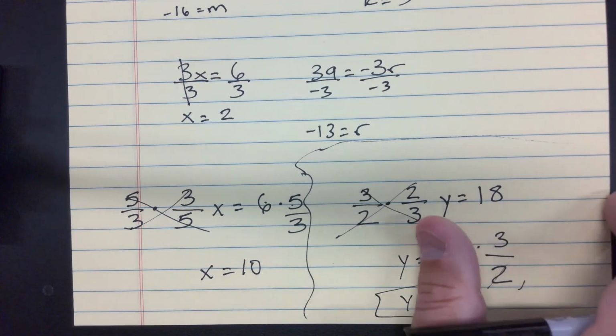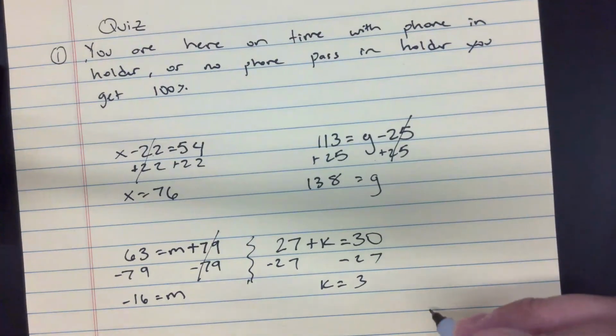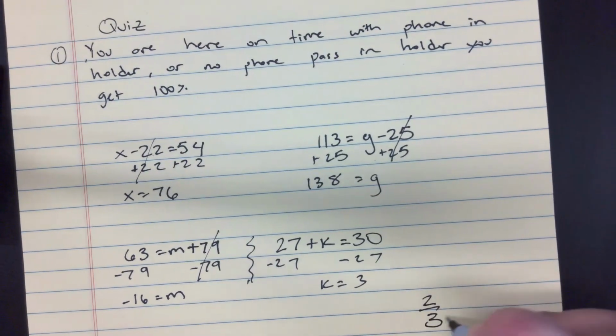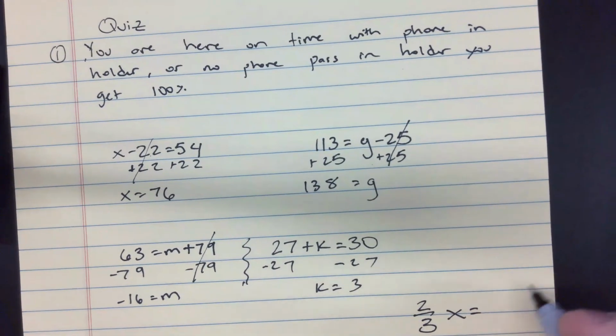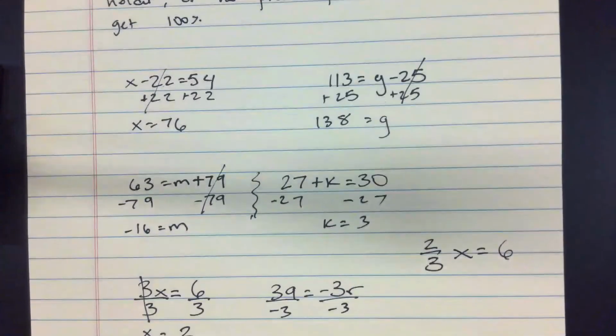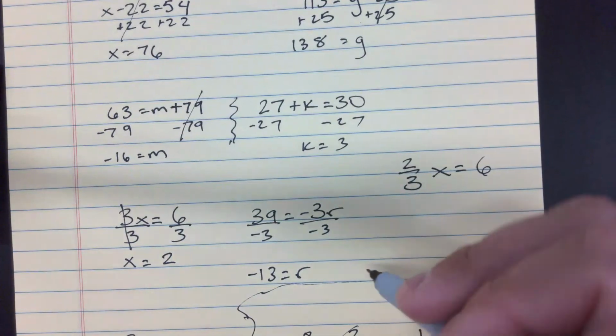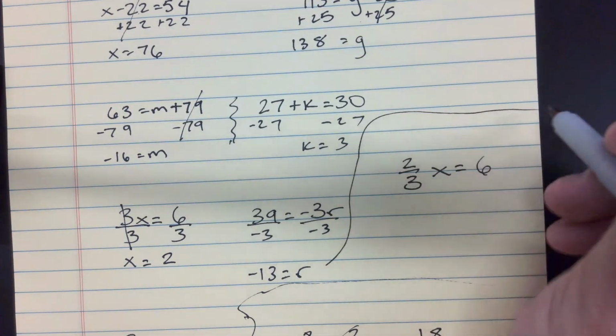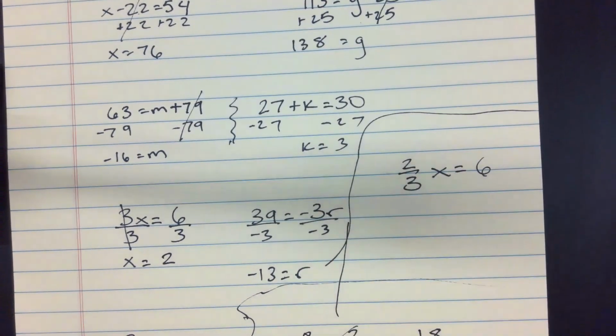Okay? Alright, you guys are going to try one on your own. You guys can just, if you want to, try to do it in your head. If you can't, so be it. 2/3 x equals 6. If you need paper, get paper.